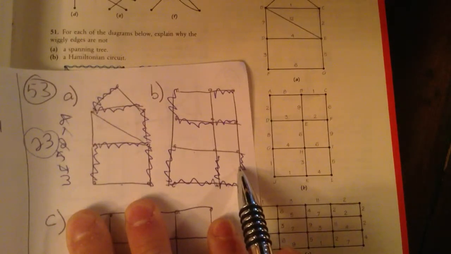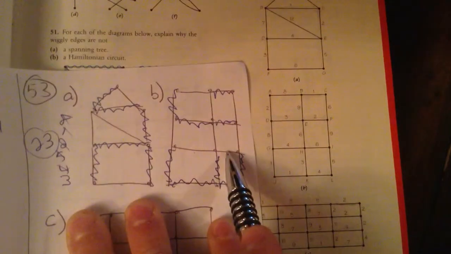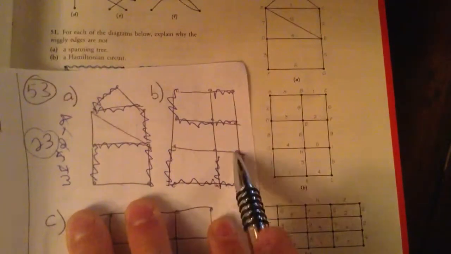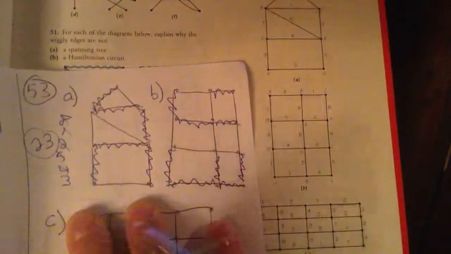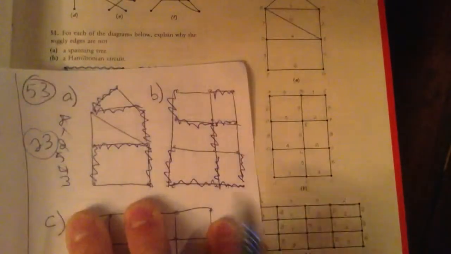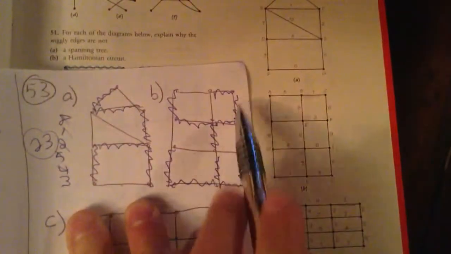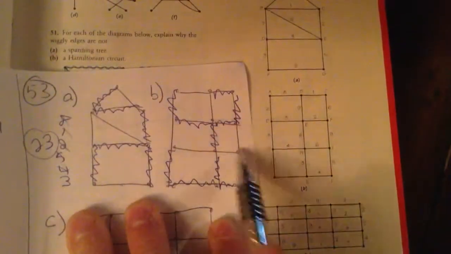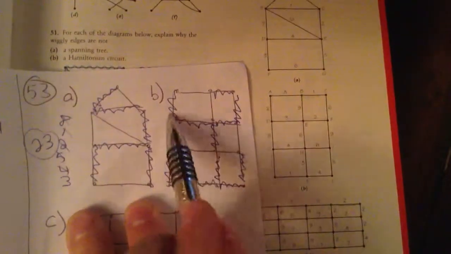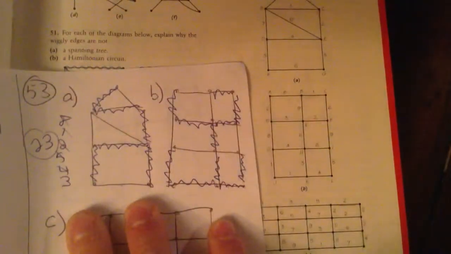Believe that's the only 5. 6, I'm going to leave 6 out here. It would create a circuit. I've already touched both those vertices. I don't need that 6. I can do this 6 to connect those pieces, and I can do this 6 to connect the bottom to the top. I believe that's a spanning tree. It touches every vertex, and it has no circuits.